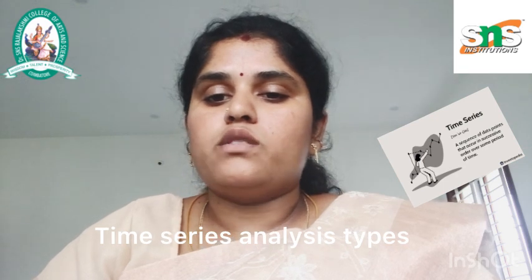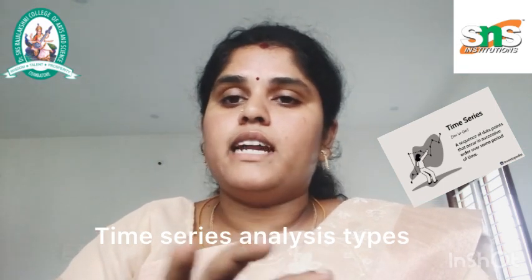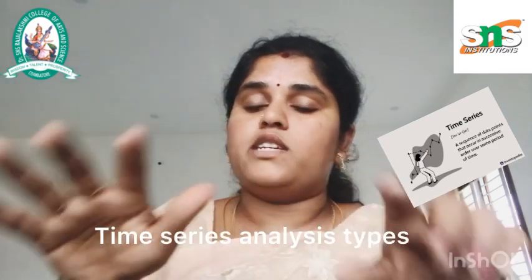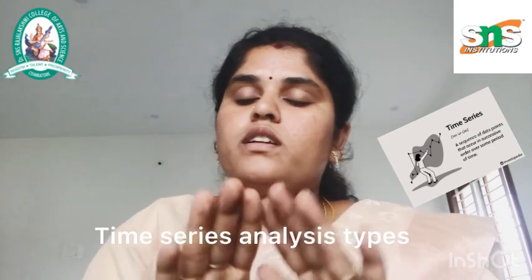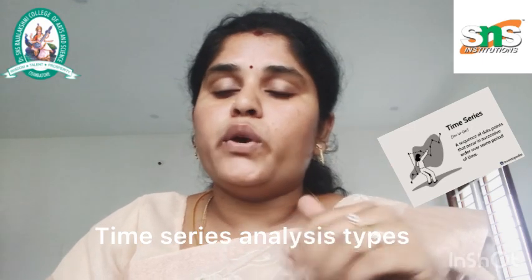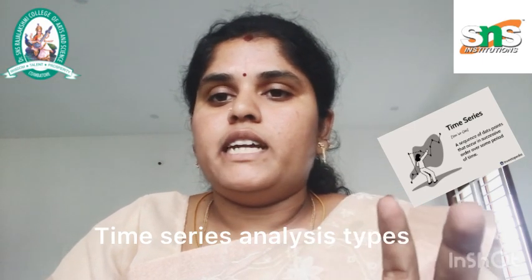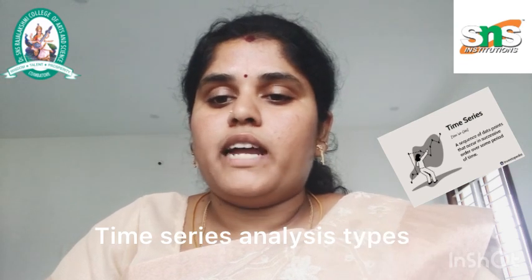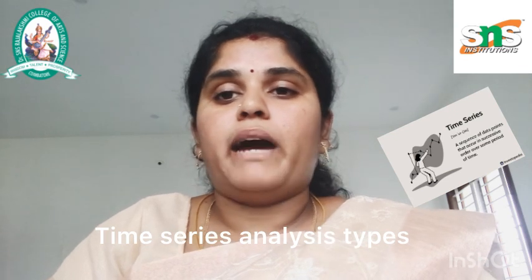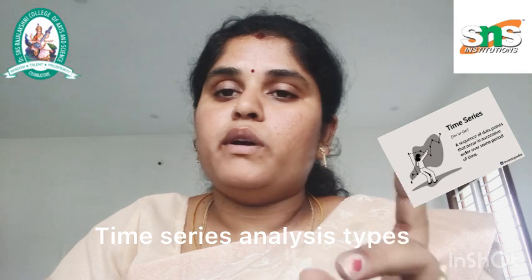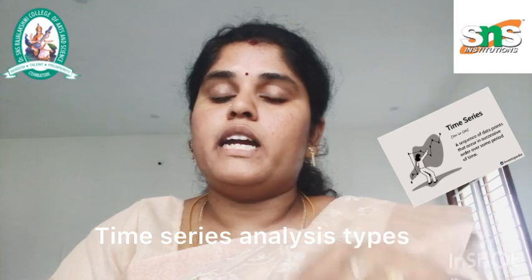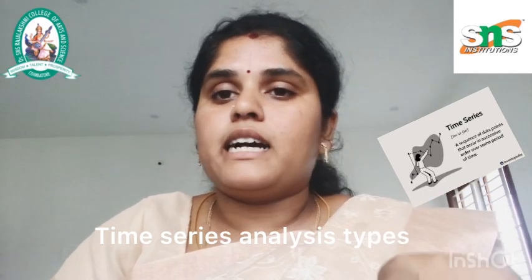The next one is curve filtering. Curve filtering analyzes and studies the relationship among the given data. It analyzes the relationship within the data; it does not find the relationship with other data, it finds the relationship within the data. The third one is descriptive analysis. Descriptive analysis identifies patterns in time series data, which may be trends, cycles, or variance. It identifies the patterns that occur in the data.